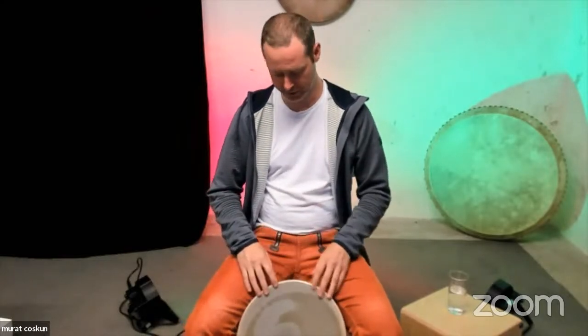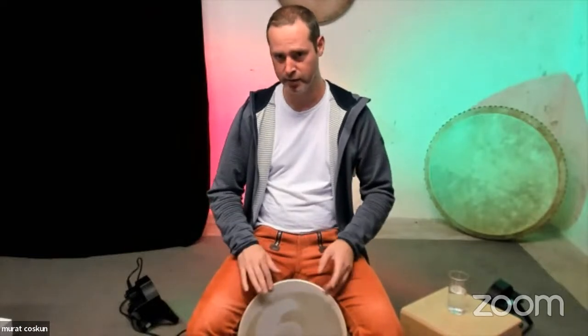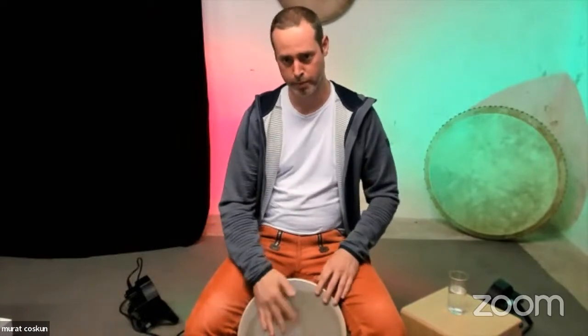But this makes it necessary to practice both options. So I practice this beginning with my index finger, and beginning with my ring finger. I do this because this way I'm free.